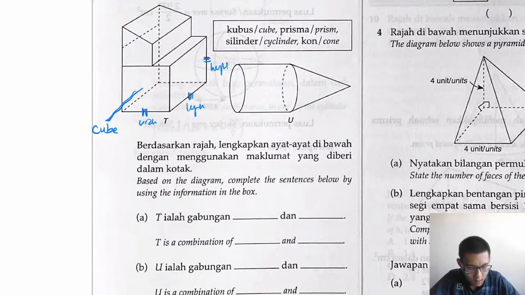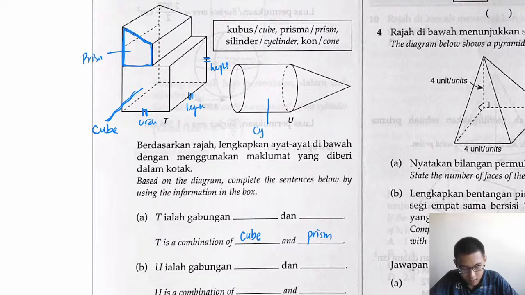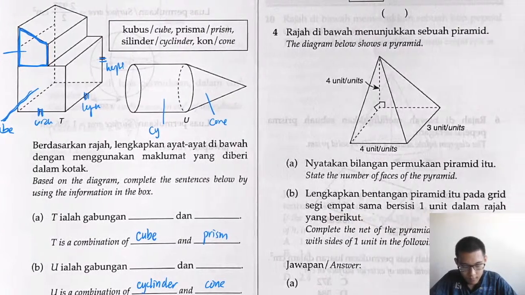So this is a cube, and this one, because it has a cross section area here, is a prism. So you write down T is a combination of cube and prism. Another one is a cylinder, and this one is a cone. So it's a combination of cylinder and cone. Okay, that's all.